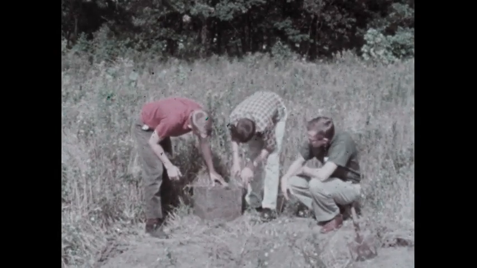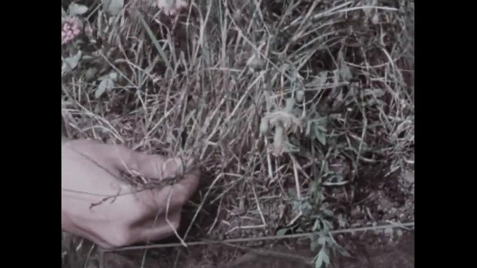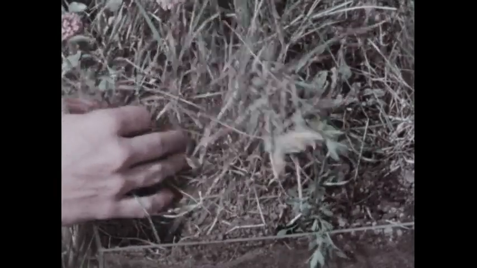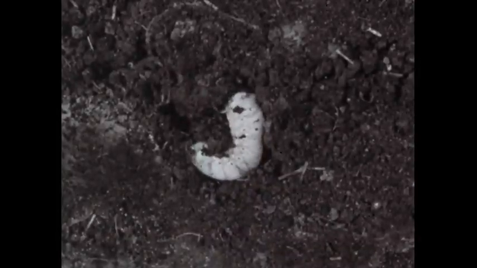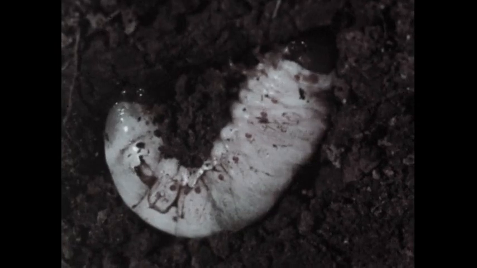In a profile of this cubic foot of soil, we can see a layer of subsoil and a layer of topsoil. Growing out of the topsoil are grasses and other plants. This is called plant cover. By carefully examining the layers of topsoil and subsoil, we can find living animals, such as this white grub, the larva of a June beetle.